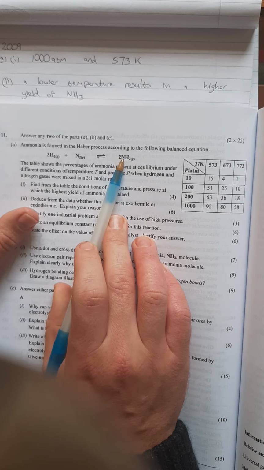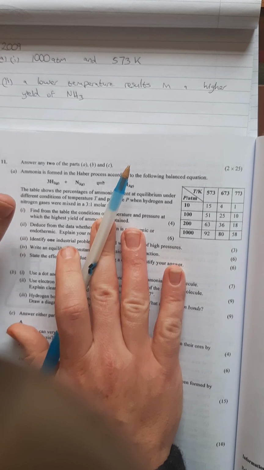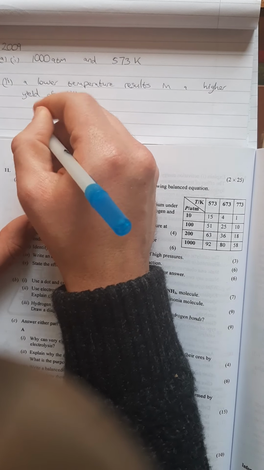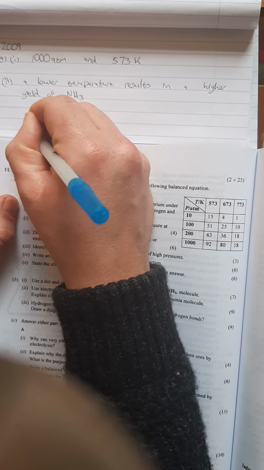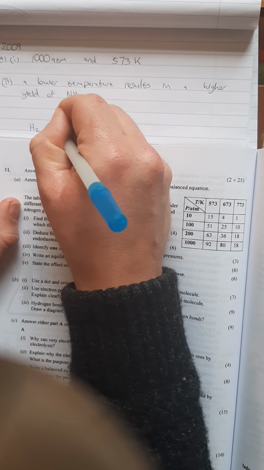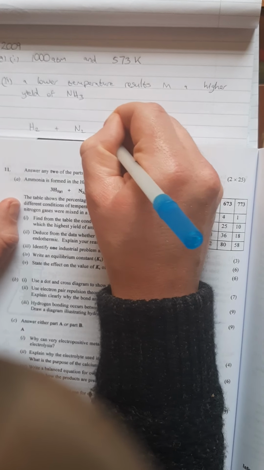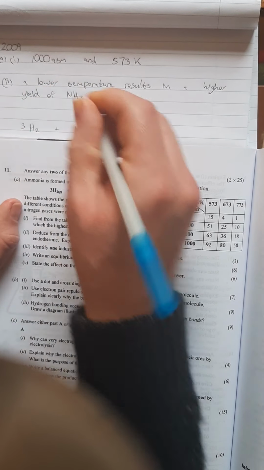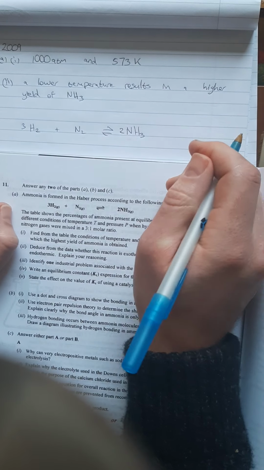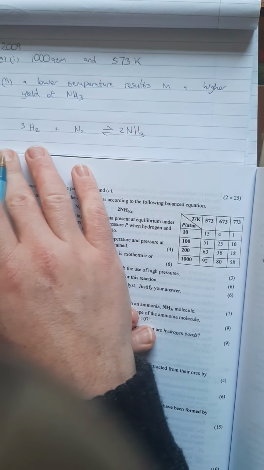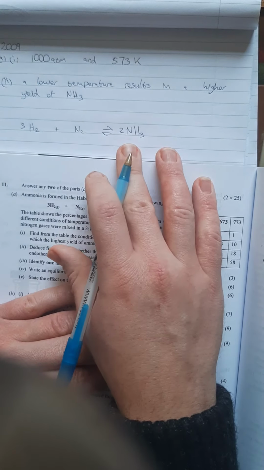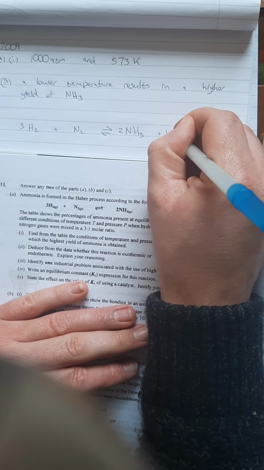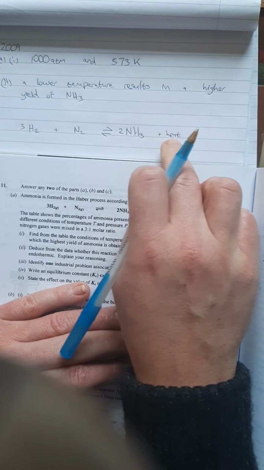What I said before is that to help you figure this one out, you could draw the equation: H2 and N2 gives us NH3, 2 of these and 3 of these. Now, if we were to say that this was exothermic, most reactions are exothermic. An exothermic reaction is one that gives out heat. So heat would be over here with the products.